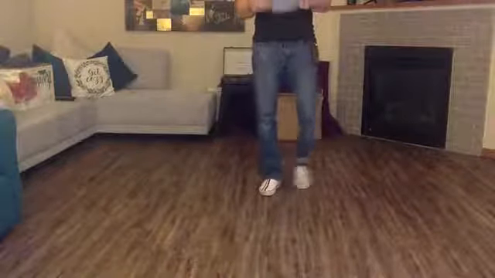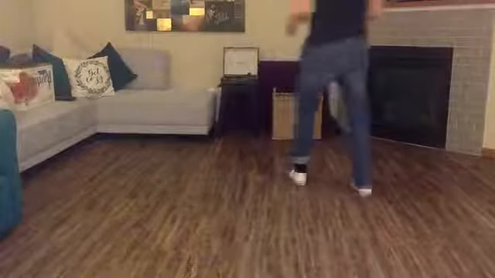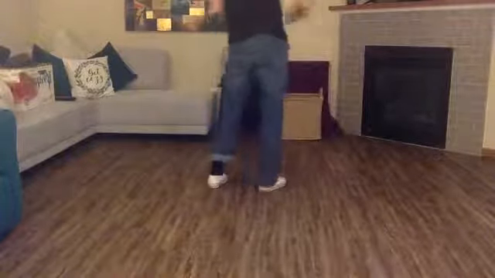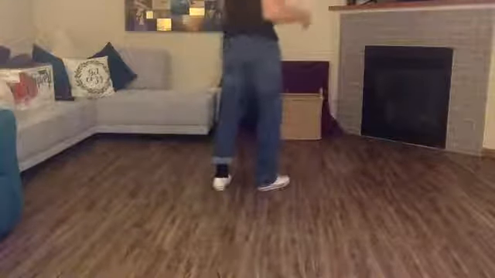Okay, then we have a push and crossover from the back. And you push, and you push, and you cross over. And then we do it on the other side. And you push, and you cross over. So that's a push and crossover element. And at the end of that, you just continue the kicks and crosses. You'll see where we're going with this.